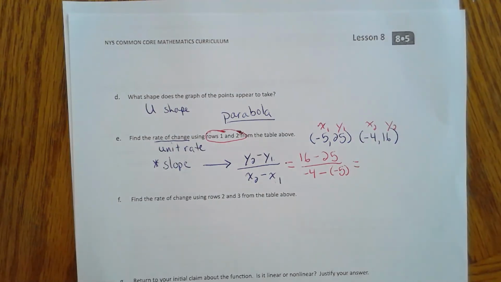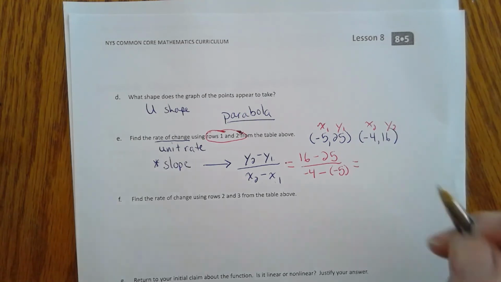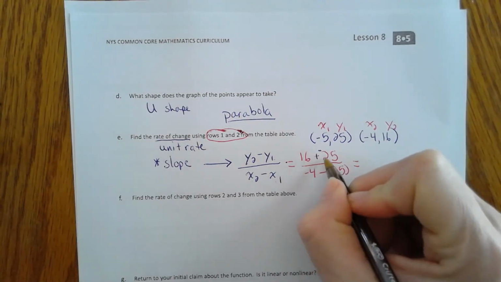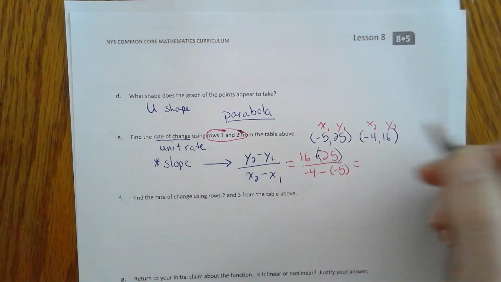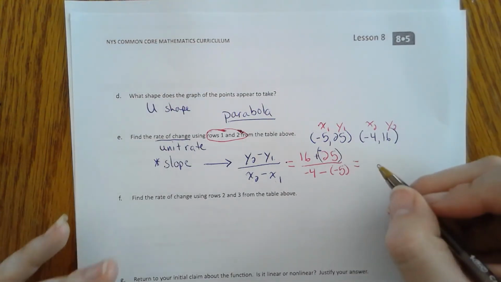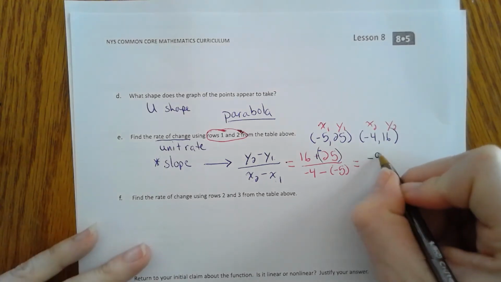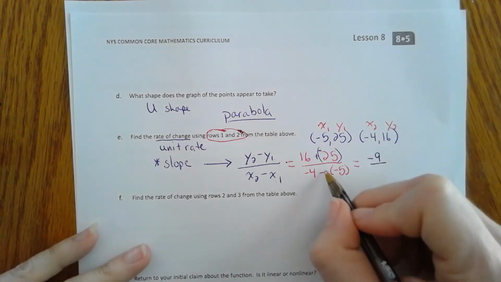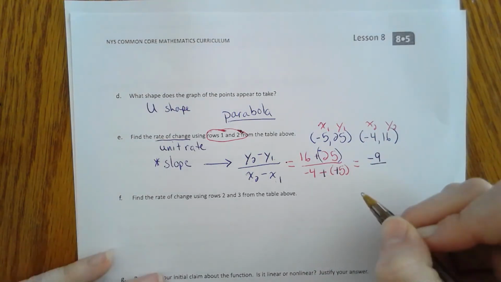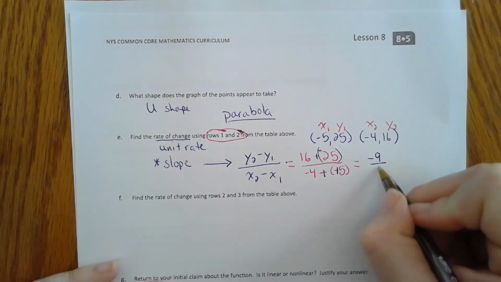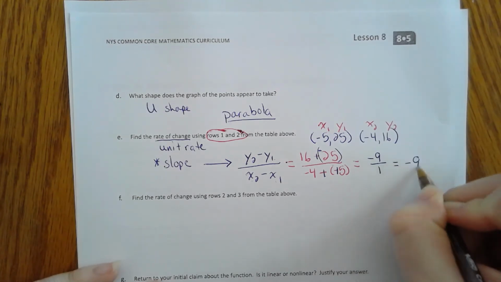Remember, when subtracting, we should change it to addition, so I'm going to go keep, change, change. Subtracting is the same thing as adding the opposite. So whether you think of it as 16 minus 25 or 16 plus a negative 25, we get negative 9. If I do keep, change, change here, negative 4 minus a negative 5 becomes negative 4 plus 5, which is just 1. So we get a rate of change, unit rate, of negative 9.